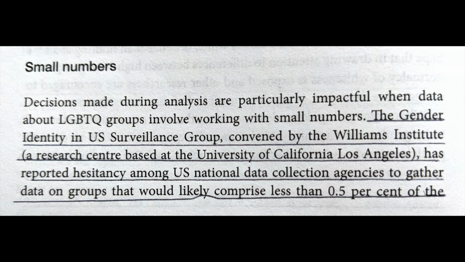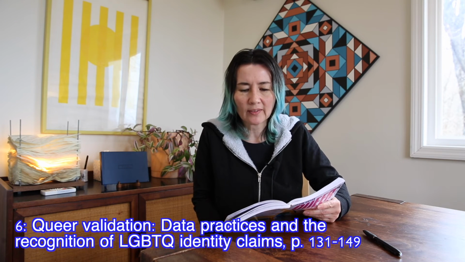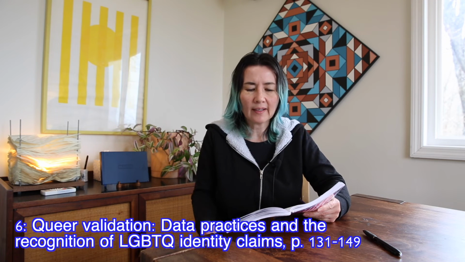And so he has a section called small numbers, and he's basically saying that any kind of data collection agency, survey, census, when they encounter a demographic that is less than 1% of the population, they're really averse to even addressing this kind of inclusion, because with these very small numbers, any small differences within that very small group can affect the statistics and outcomes of the count of those demographics. When you're looking at national statistics or censuses and so on, big data, they'd rather just exclude and drop those groups.